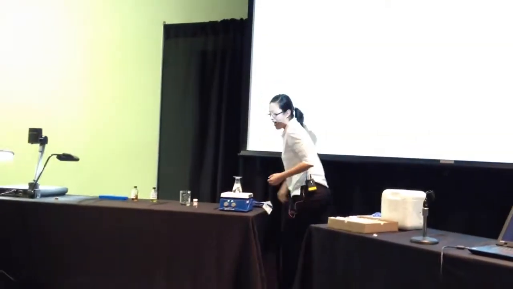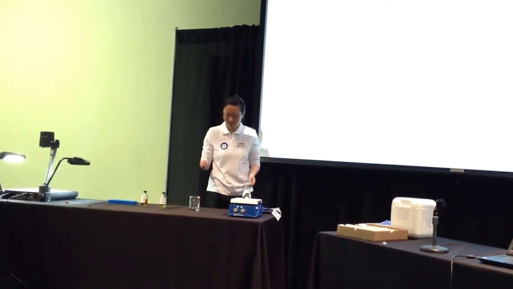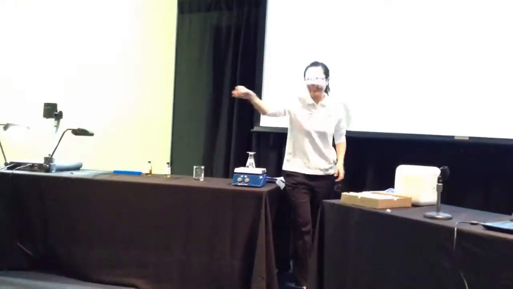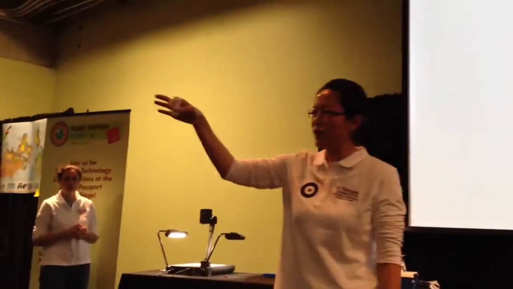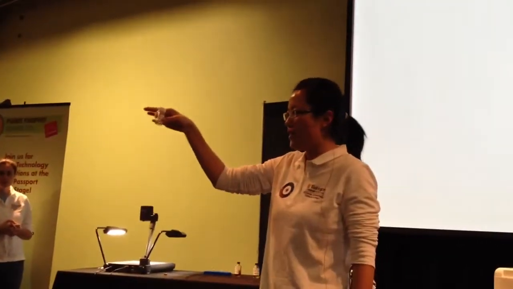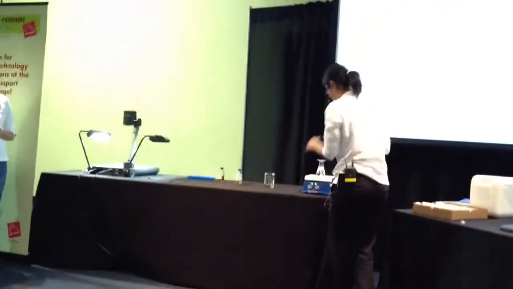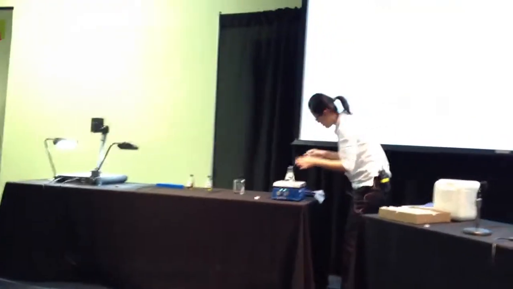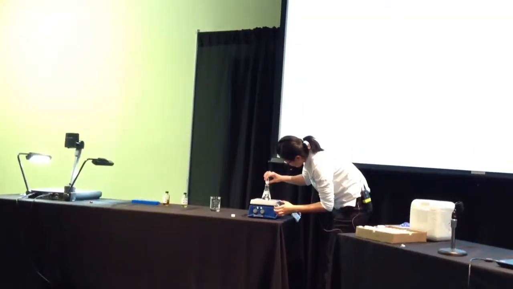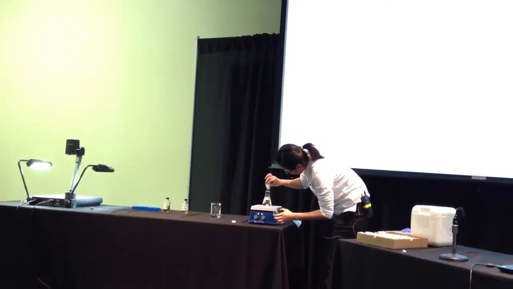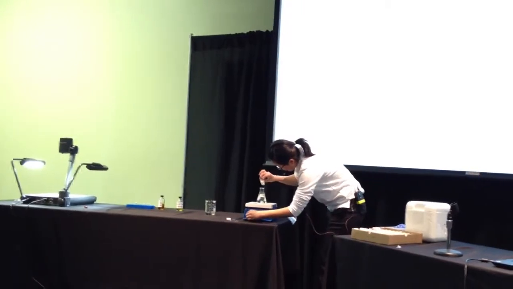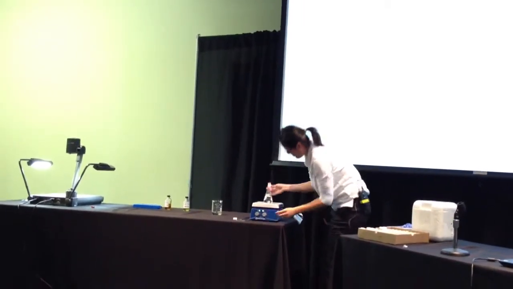So here, I have a boiling solution of gold salt. Here I have a clear solution that is a reducer. It will reduce the gold to its gold metal, so it will be the same as the chunk of gold. Let's see what happens. Watch really closely.